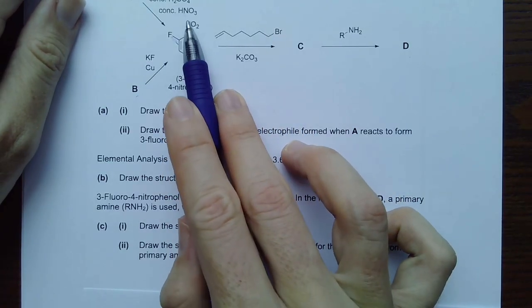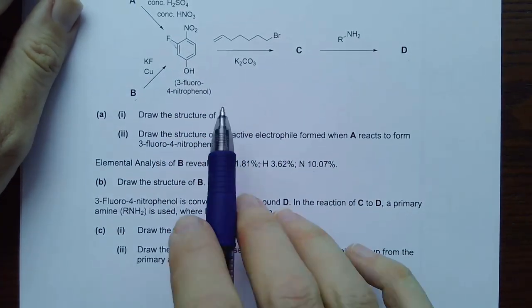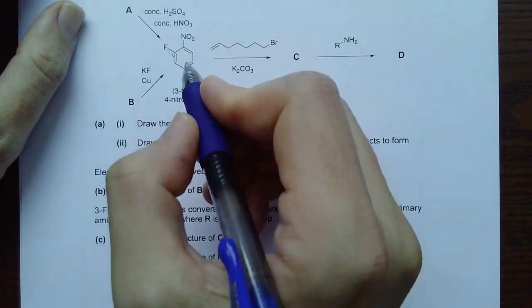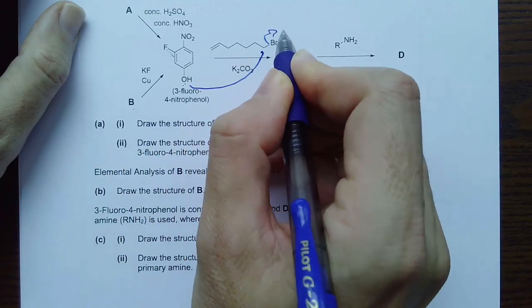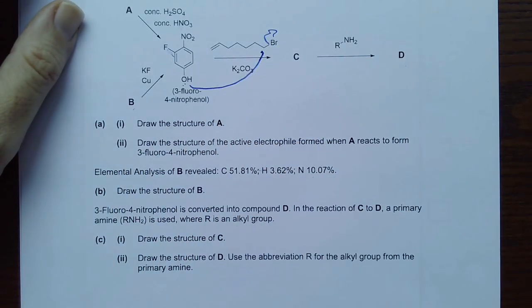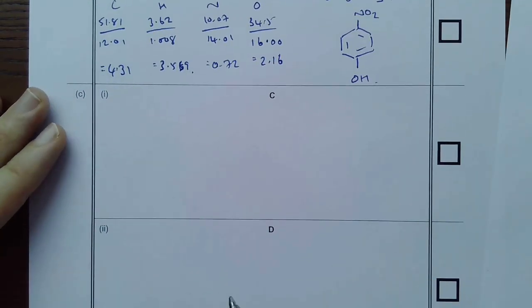And then I'm still going to have my nitrogen at the end, and my fluorine is probably going to be replaced by another nitrogen at some point. But let's just do this first step first. So all that's going to happen is the oxygen is going to come along, and it's just going to do that reaction there. Okay, so the clue is always later on.